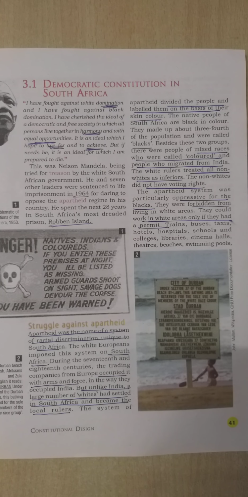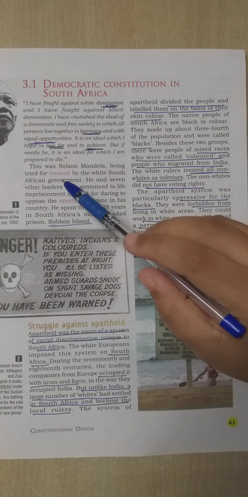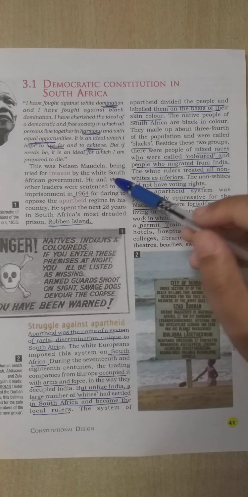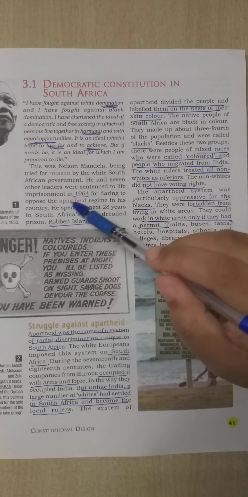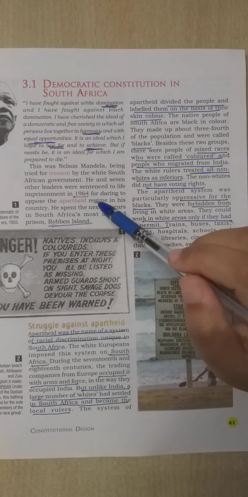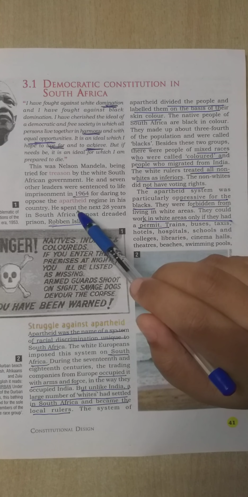So we can see how much importance Mr. Nelson Mandela gives to these values, that he's even prepared to die for them. This was Nelson Mandela being tried for treason by the white South African government. He and seven other leaders were sentenced to life imprisonment in 1964 for daring to oppose the apartheid regime in his country.